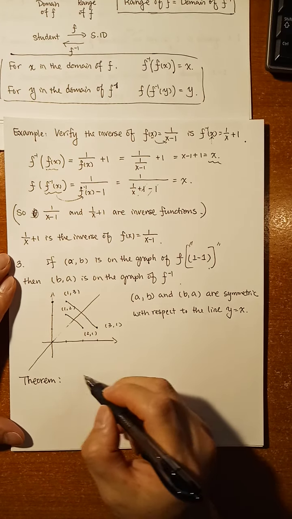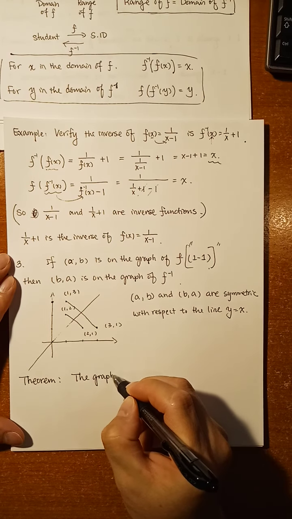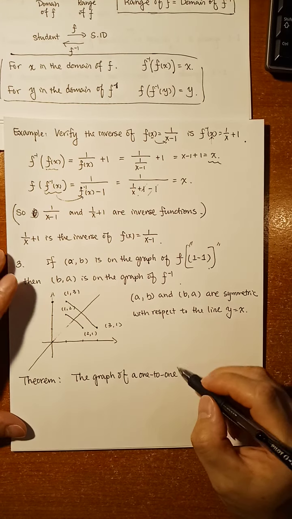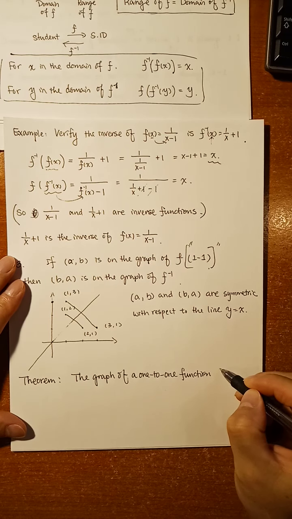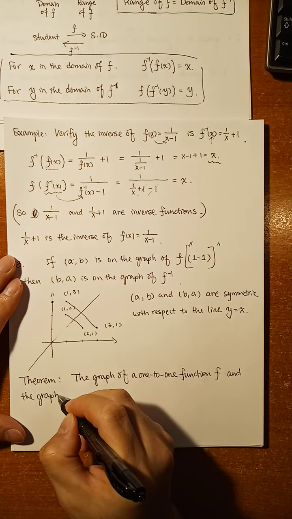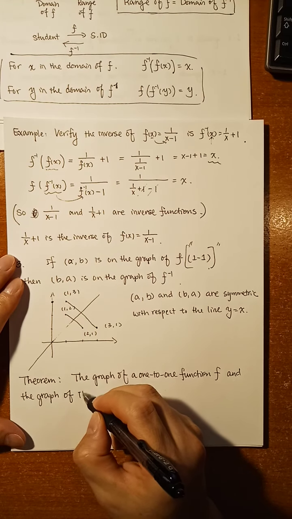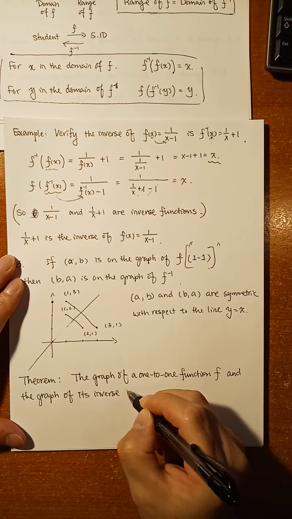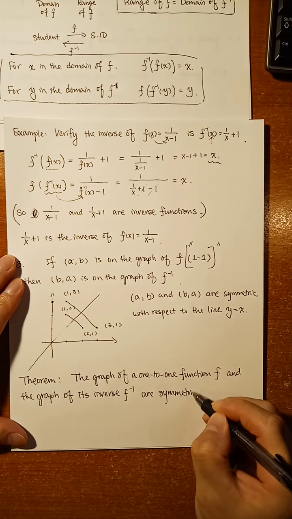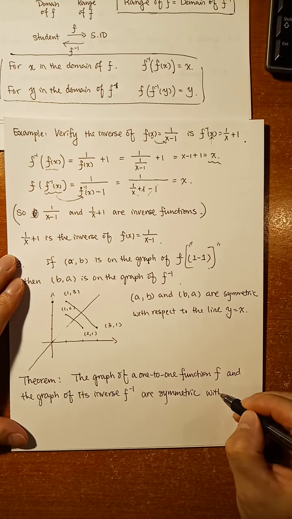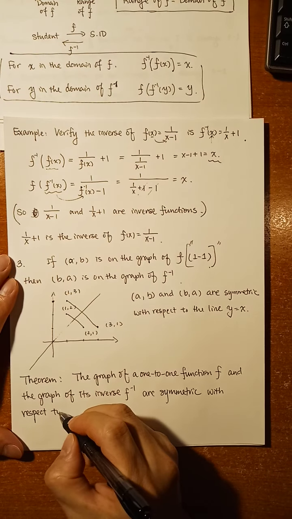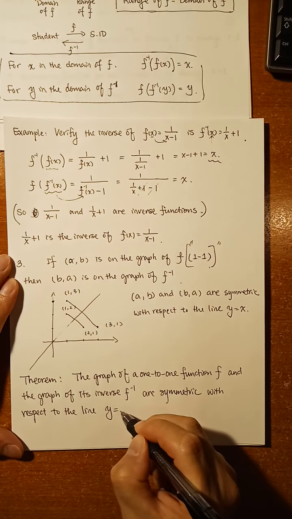So based on this observation, we get that the graph of a 1 to 1 function F and the graph of its inverse, F^-1, are symmetric with respect to the line y = x.